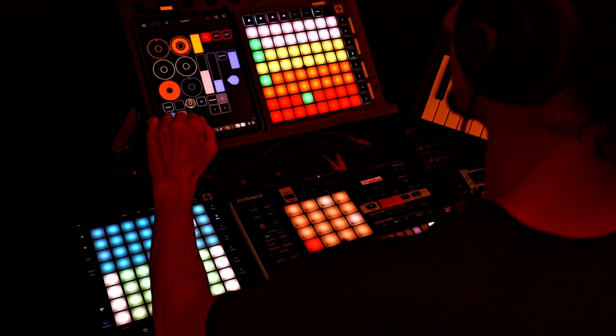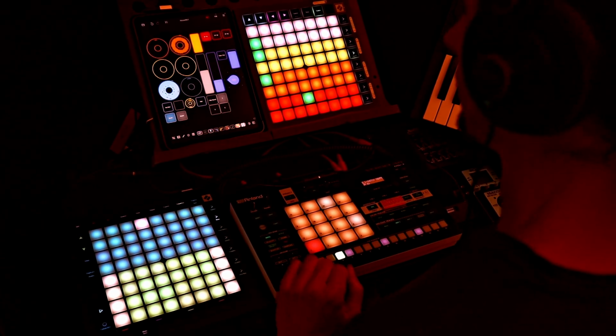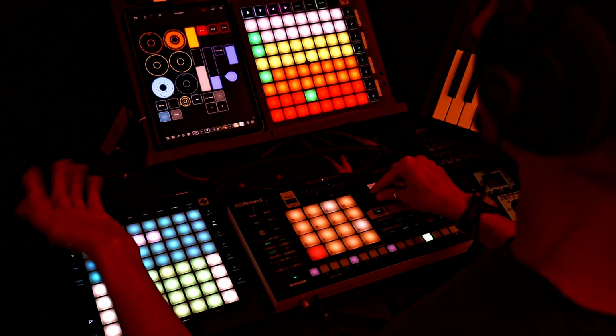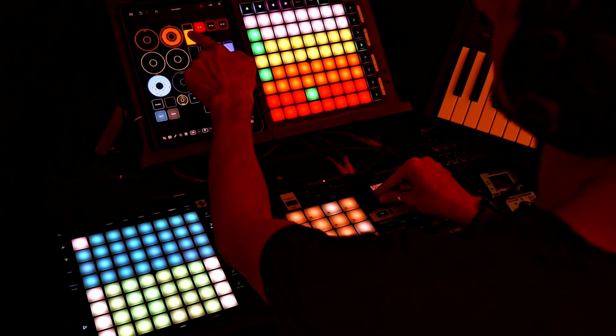Of course, every control can be MIDI mapped, so you can manage your loops with a foot controller and avoid touching the screen altogether. And this is where things get really interesting.